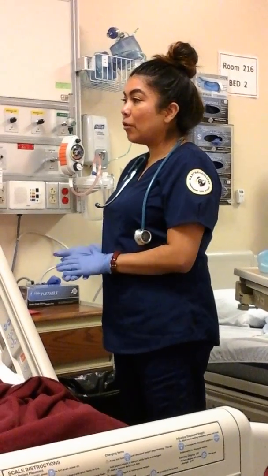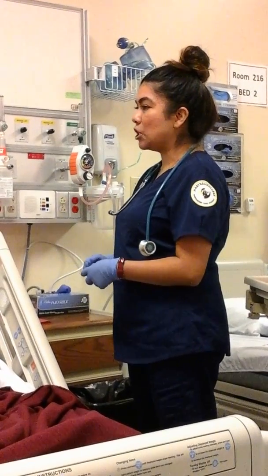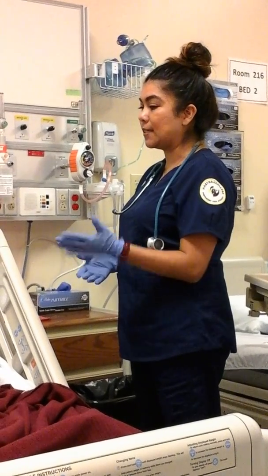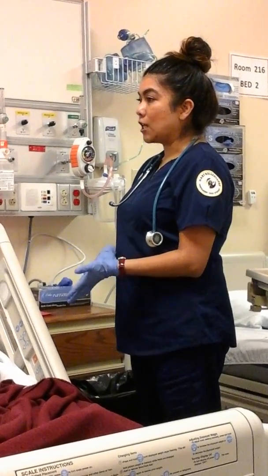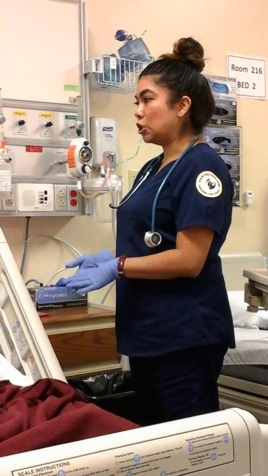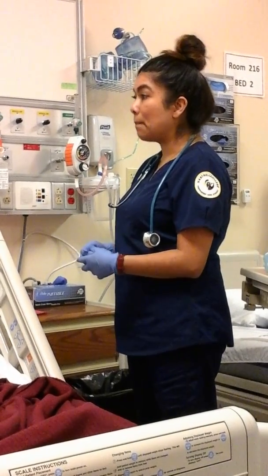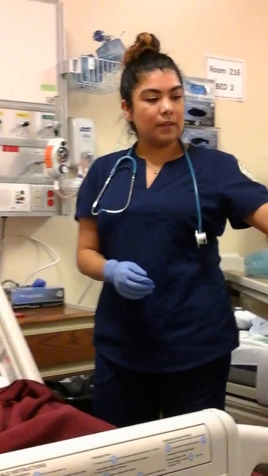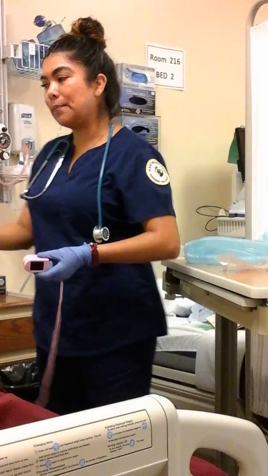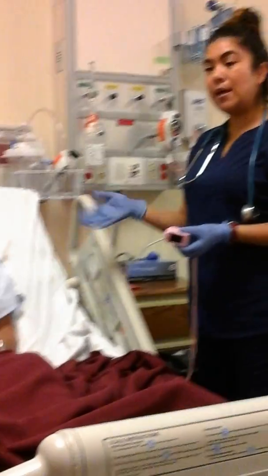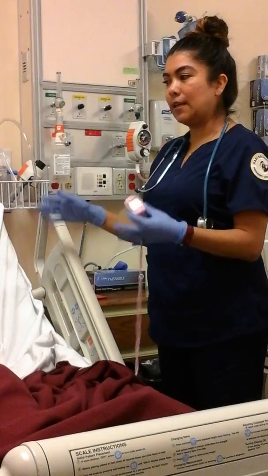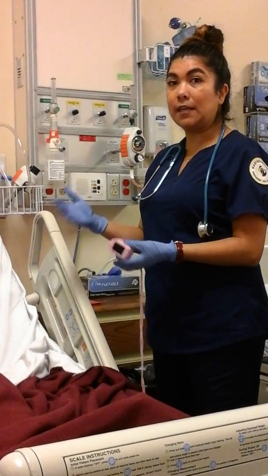Before I provide you with the humidification, I do need to check your vitals. I'm going to check your respiratory rate, your oxygen, and listen to your lungs. Is that okay? Let me start by taking your oxygen. I'm also going to look at the patient, make sure there's no accessory muscle usage and no signs of cyanosis.